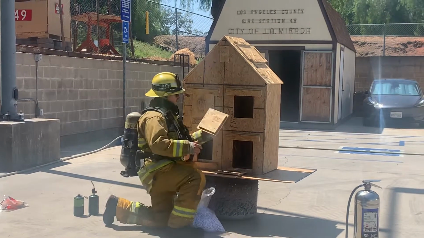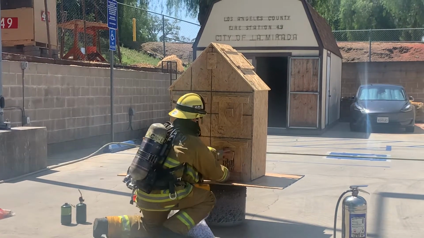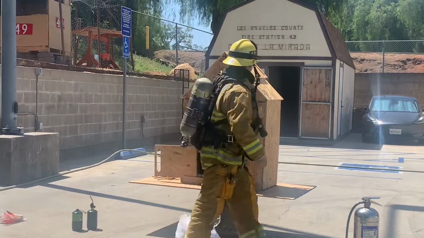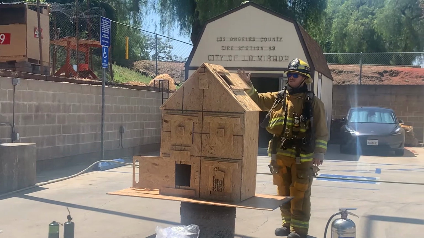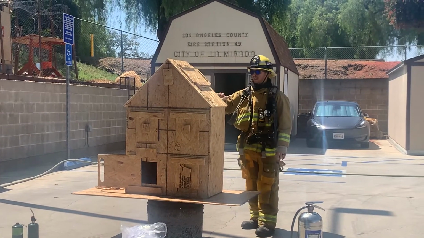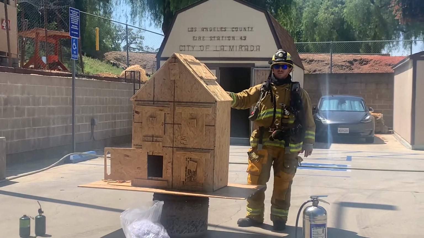Looking for our ventilation, we do have an attic vent on the front and the back. So we got a little attic vent on the front. We have a 6x6 hole, which is going to simulate our truck company popping a hole in the top, and we also have a hole in the inside, 6x6, which is going to simulate our attic space.